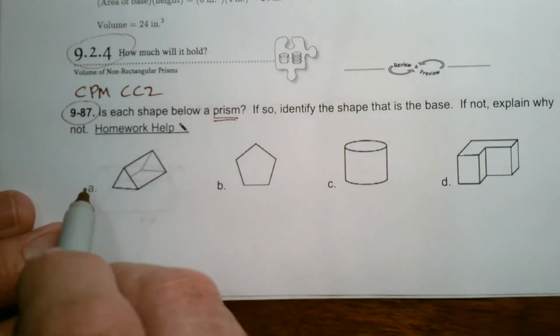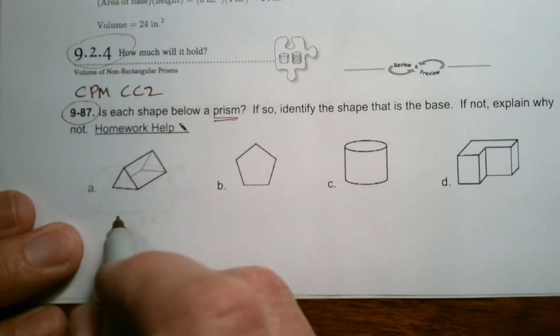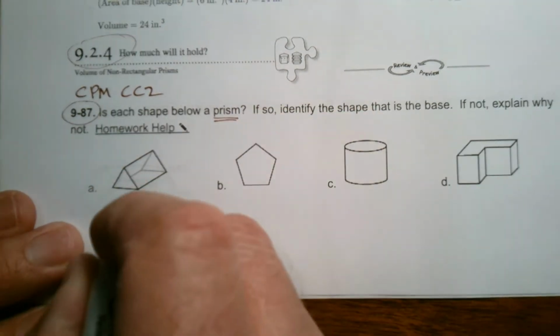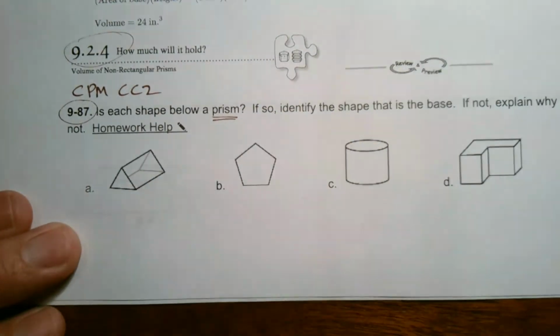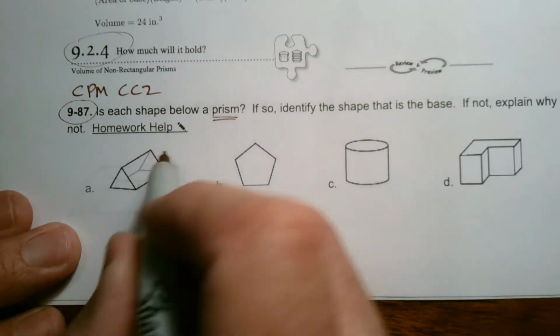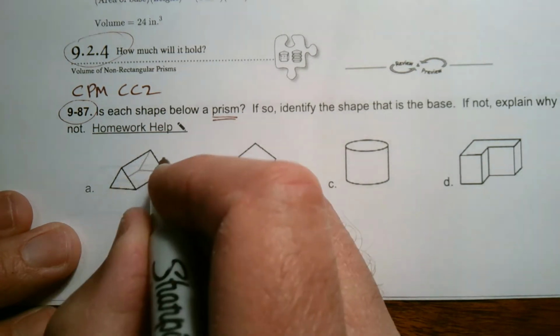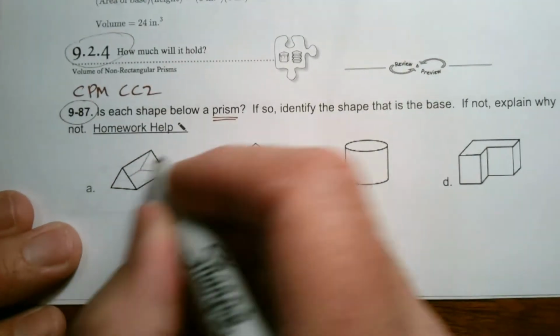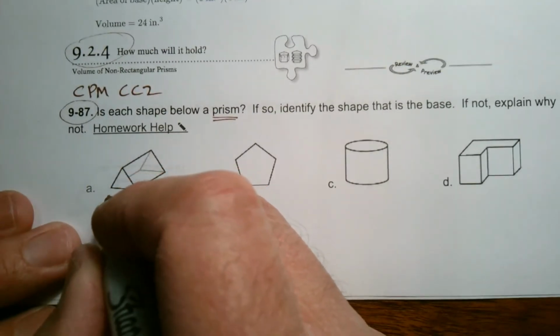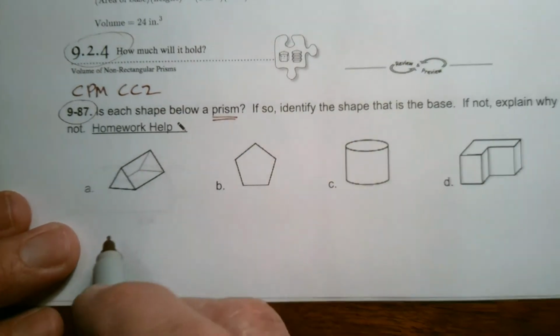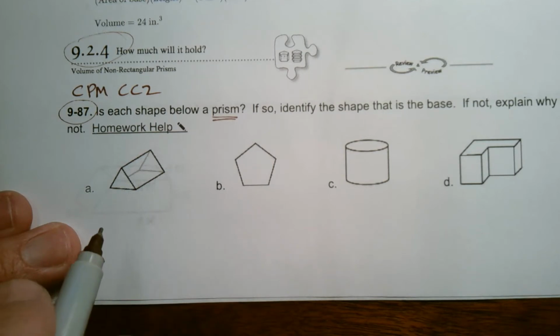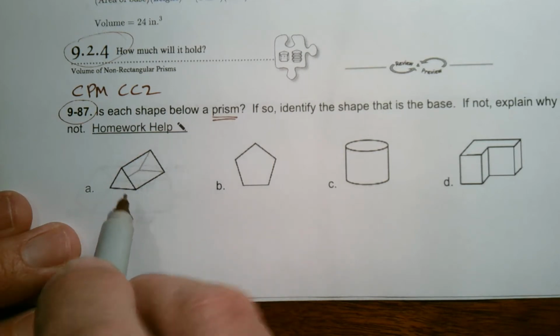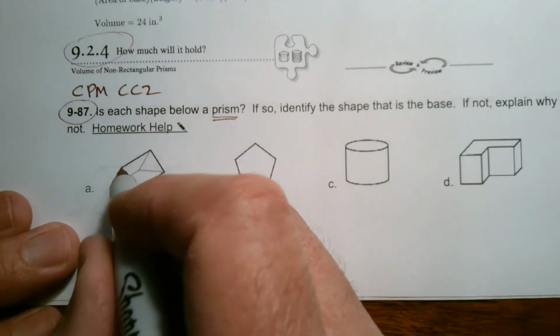So if I look at A, do I have a prism? Yes, it is. And here's basically how we know I have a prism. A prism has two bases, if you will. You can call them base one and base two, that are the same shape, exactly congruent, and then those are connected.